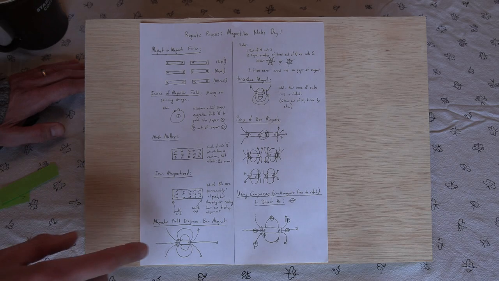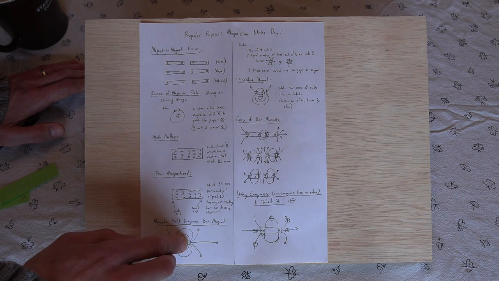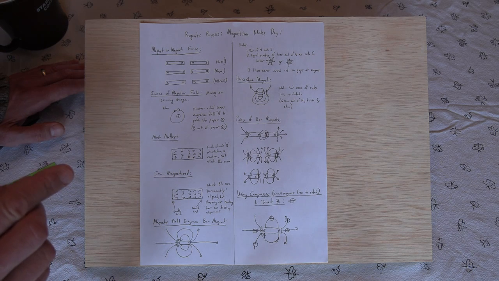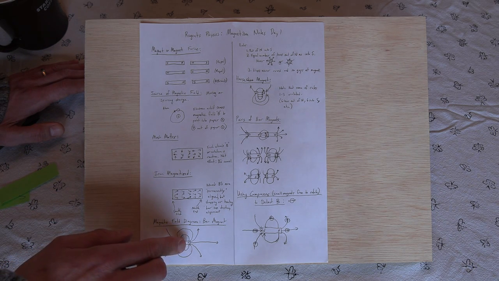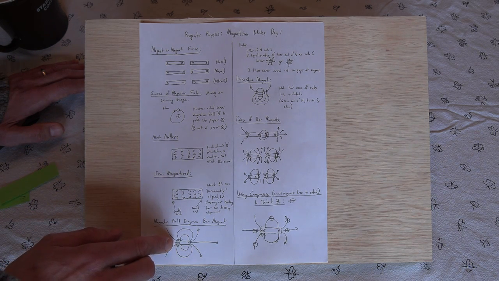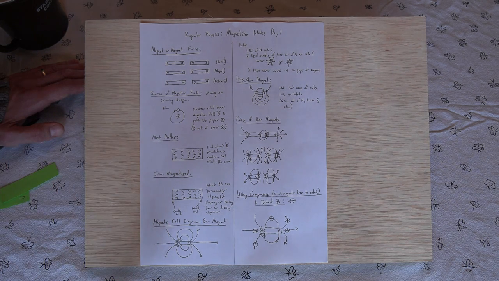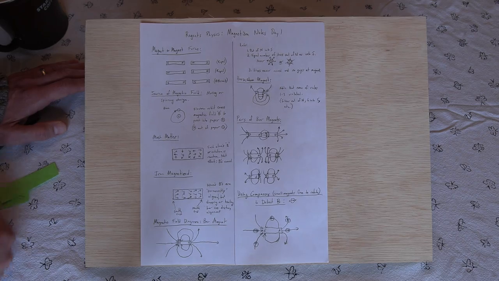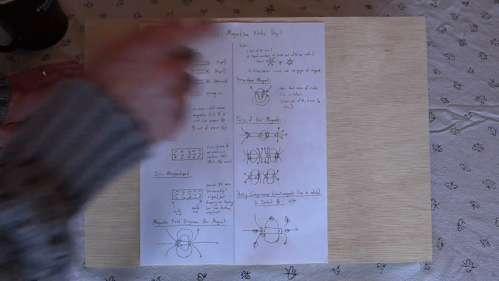If you look back over here, 7 lines are coming out of the north. Every single magnetic object with 7 lines coming out has to have 7 going in over here. You can never have a magnet with one pole stronger than the other, or just one pole all by itself.